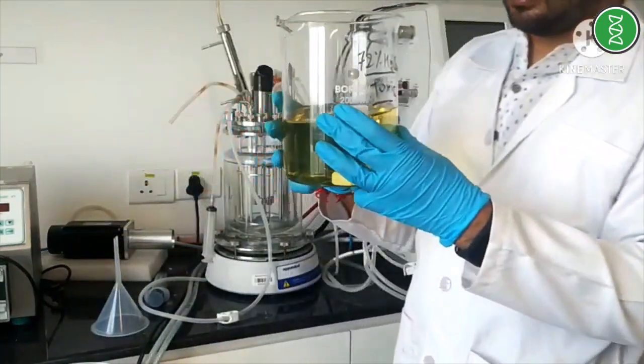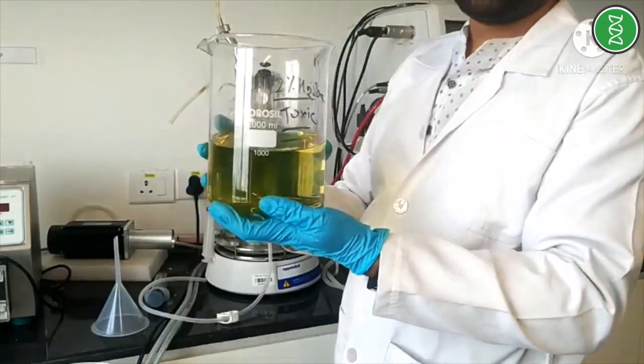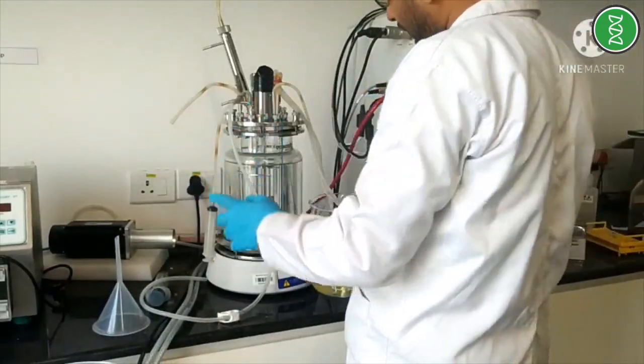Now we have prepared the antibiotic production medium, and now we are going to pour it into the vessel.